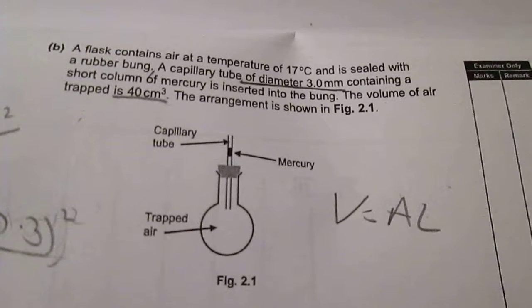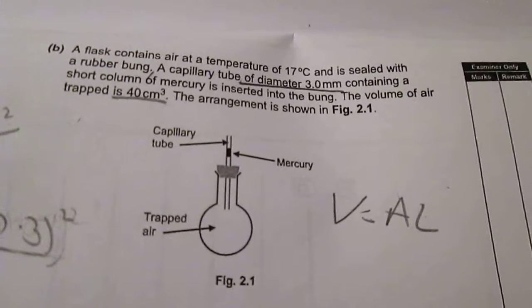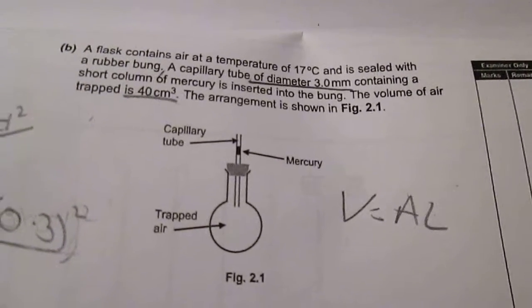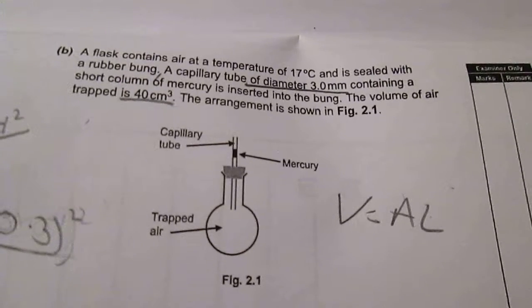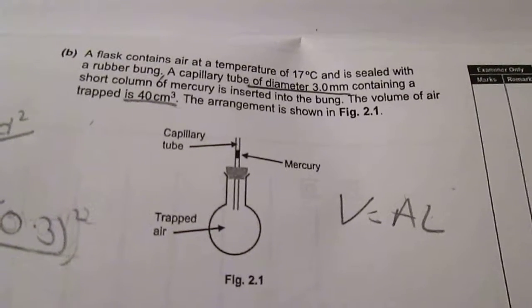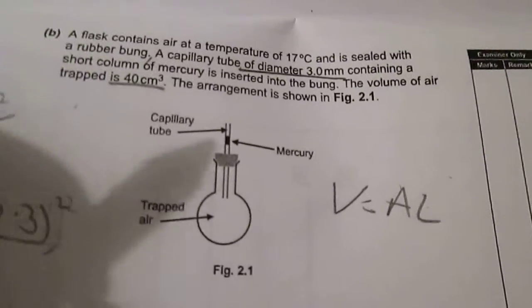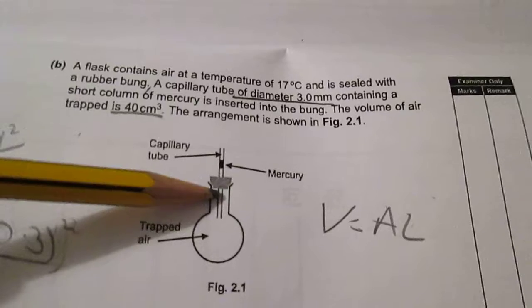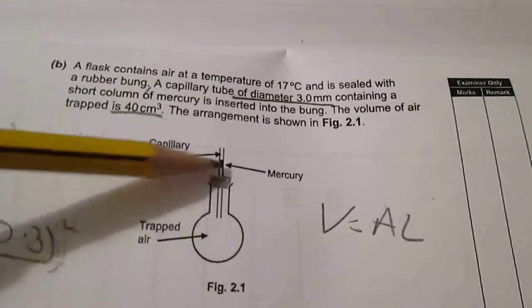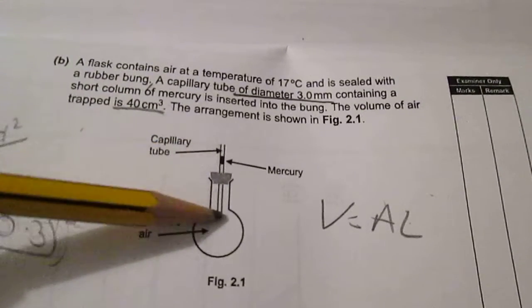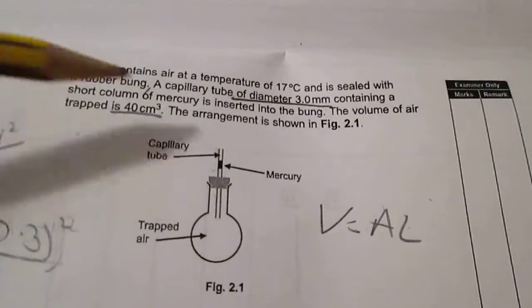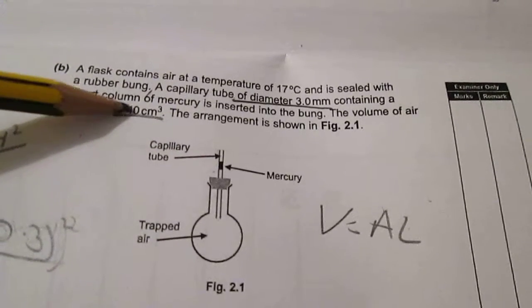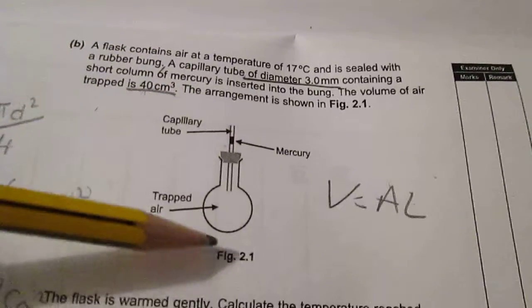A flask contains air at a temperature of 17 degrees and is sealed with a rubber bung. A capillary tube of diameter 3 millimeters containing a short column of mercury is inserted into the bung. So what it's saying is we have this capillary tube, we have the flask, and we just have air, trapped by the mercury. The volume of trapped air is 40 centimeters cubed, and the arrangement is as shown.